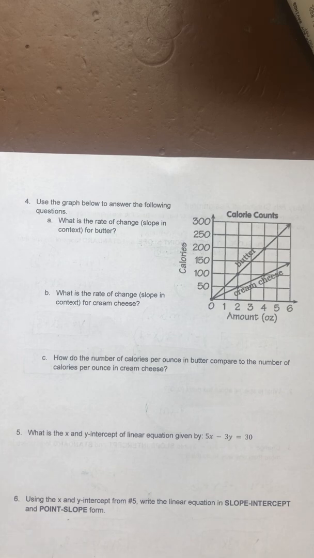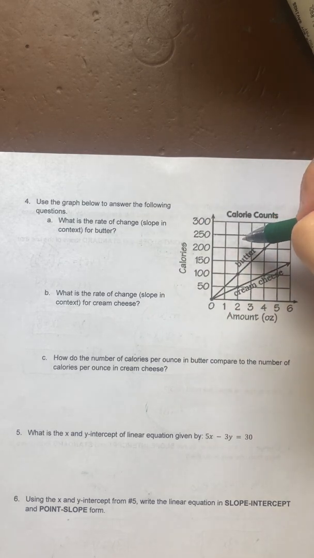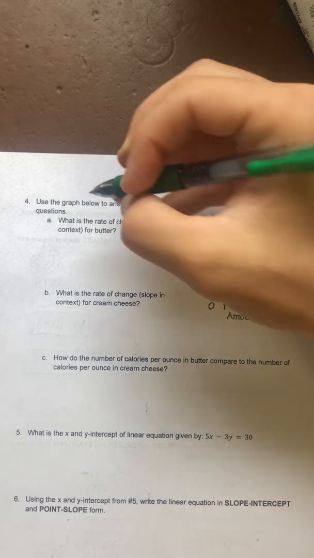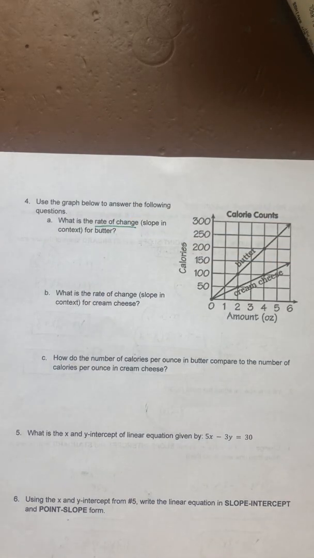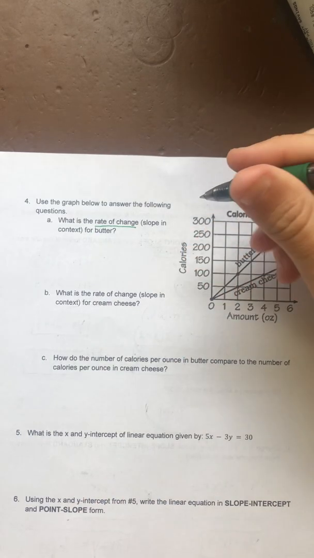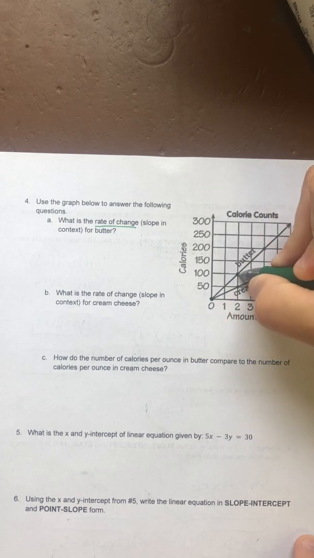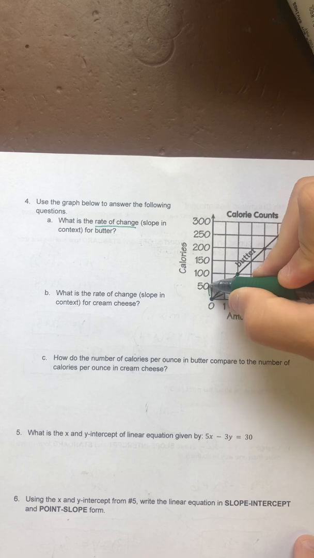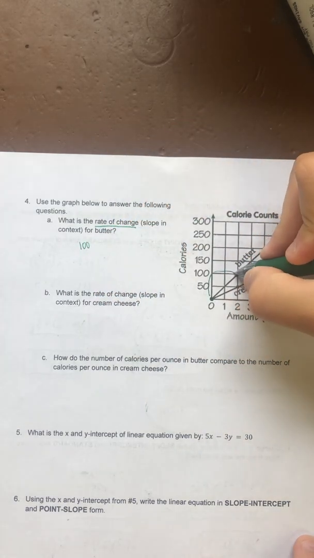That's slope. So use the graph to answer the questions. What is the rate of change? And that's the big thing. Slope is often talked about as a rate of change. And when you see that, you want to put the slope in context. So for butter, one of the points is 0, 0, and then it goes up to 2, 100. So I went up, my rise was 100, and my run was 2.